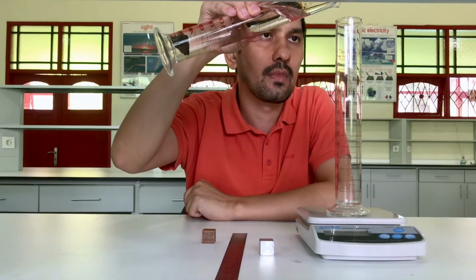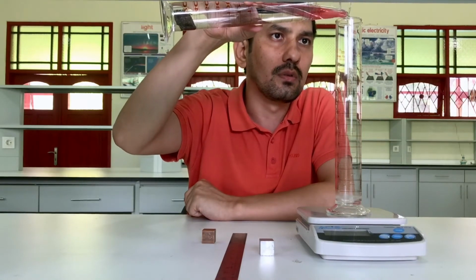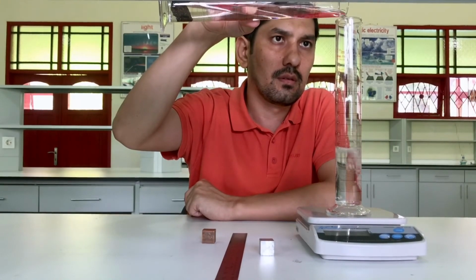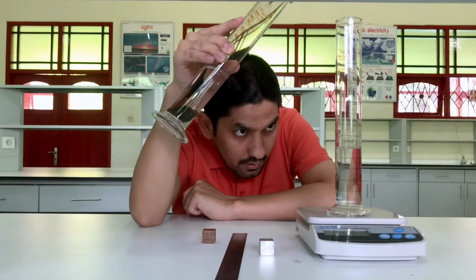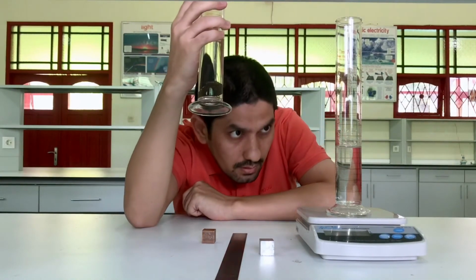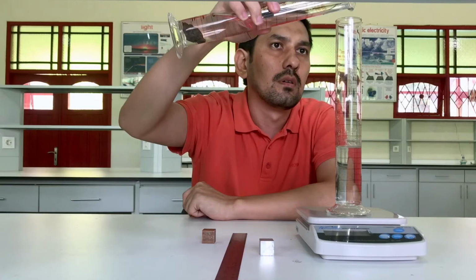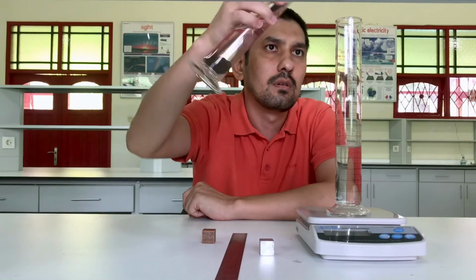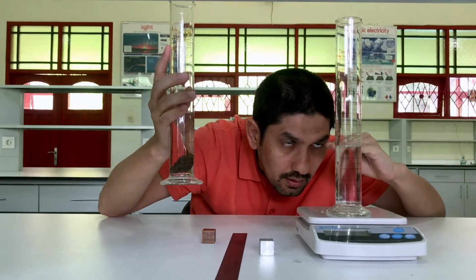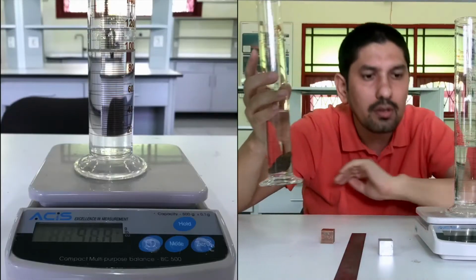All right. Put it in carefully, don't splash water around, so you won't destroy your balance. Well, this is a little bit less than 100. A little bit more. All right. Again, you need to read at eye level and look at the bottom of the meniscus. It is exactly 100 milliliter, the volume.